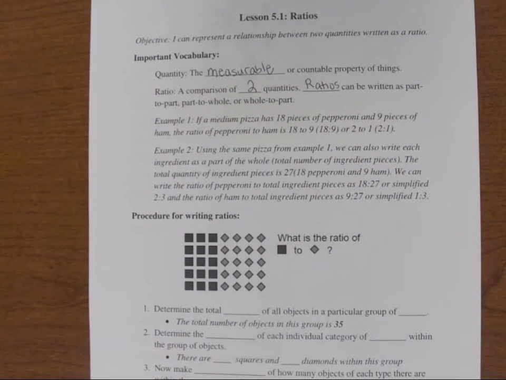If a medium pizza has 18 pieces of pepperoni and 9 pieces of ham, the ratio of pepperoni to ham is 18 to 9. And then you should simplify that by dividing both of them by 9, and you find out that the ratio is 2 to 1.